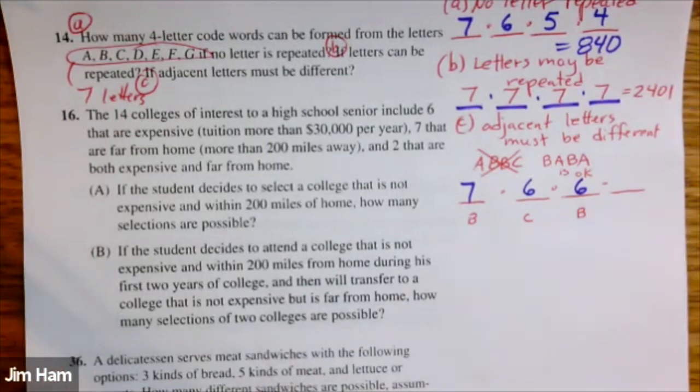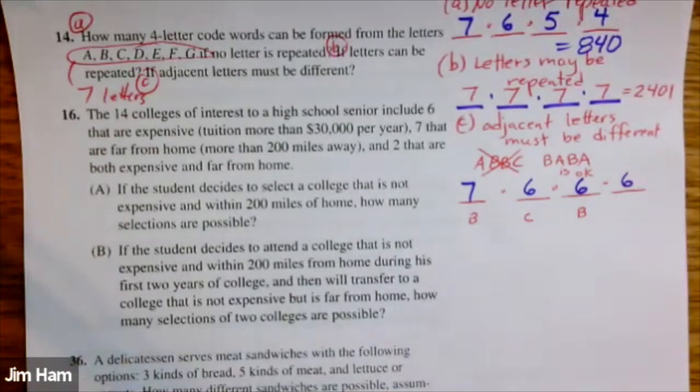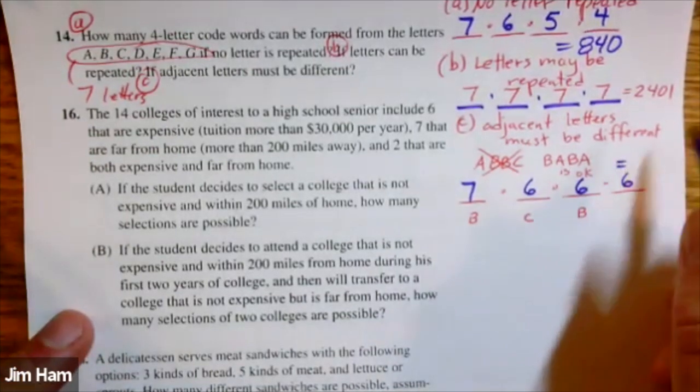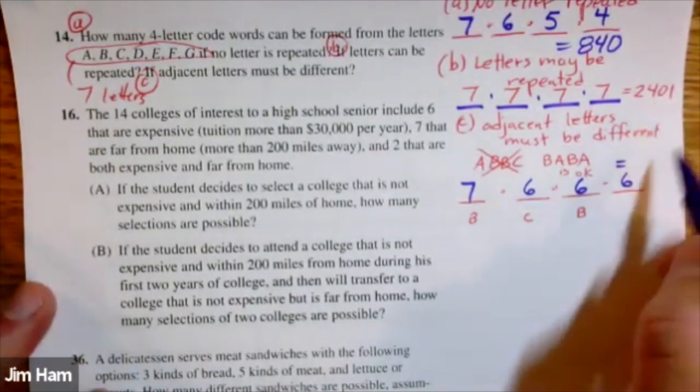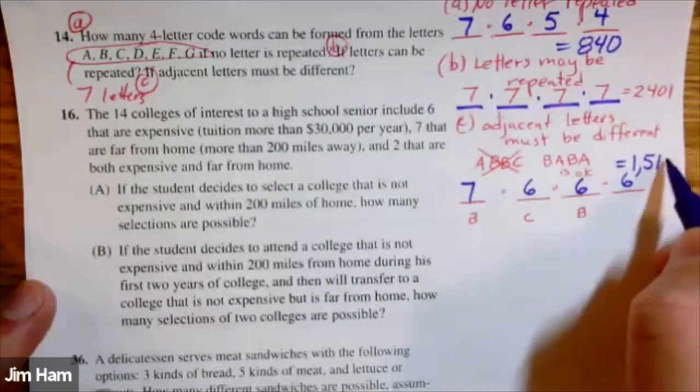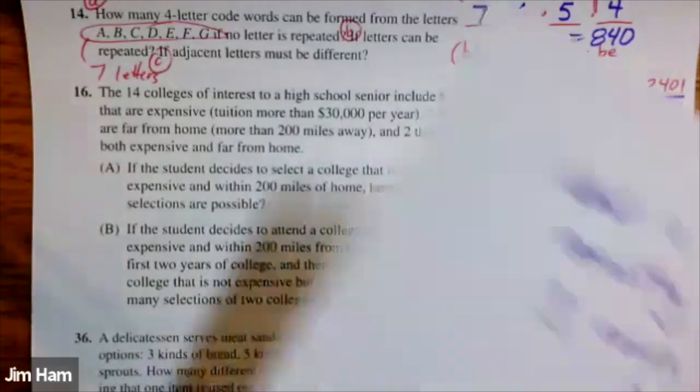So once again, we have 6 different possible letters that we can choose here. So it's a little bit less than the 2401, but still a large number of possibilities. All right, let me go back to probability and let's use this context.